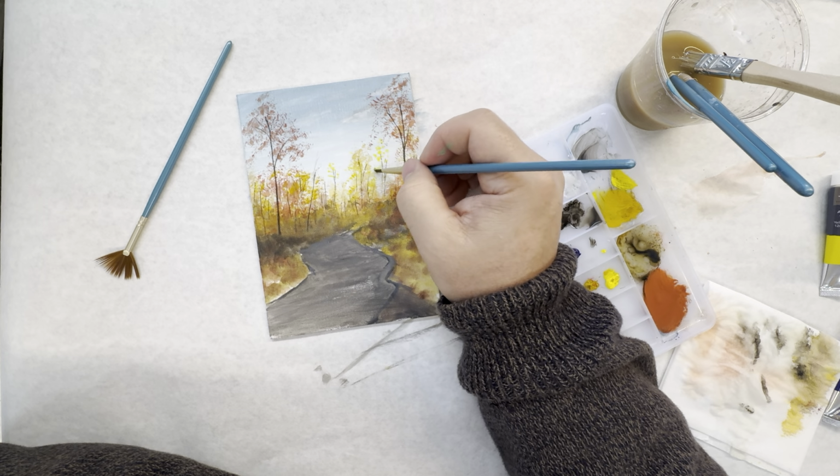I'm going to add some yellow ochre on there as well. I like how that brush is. There we go.